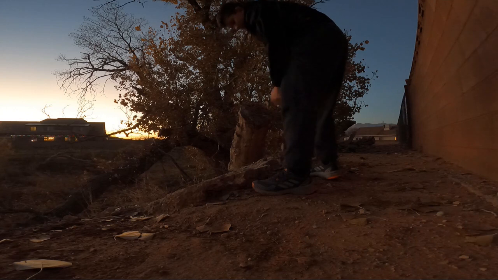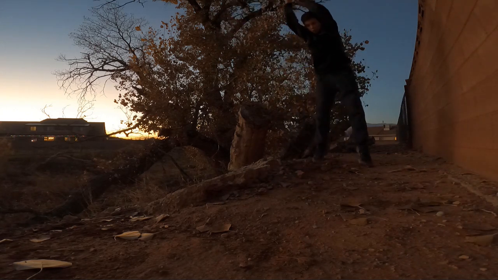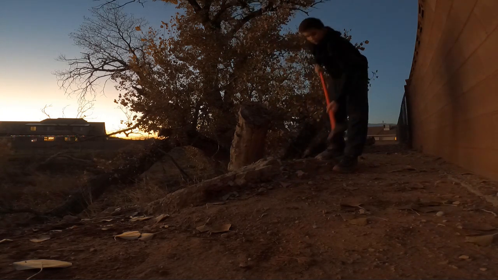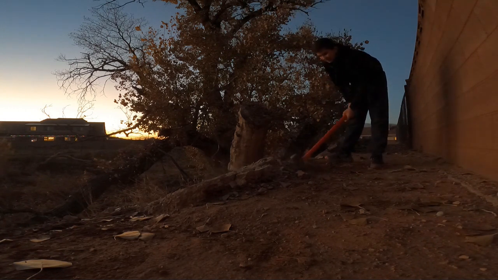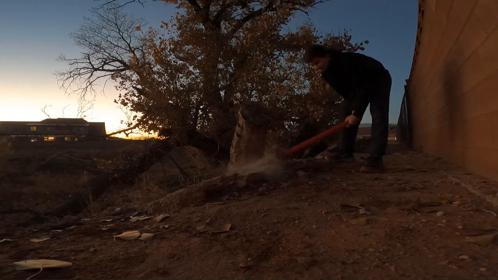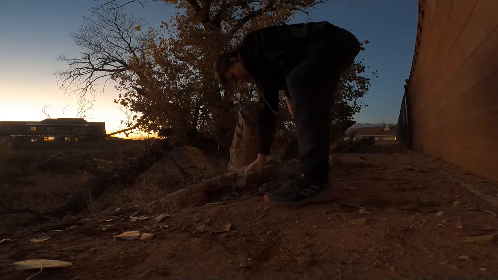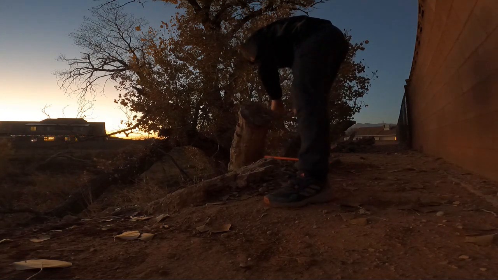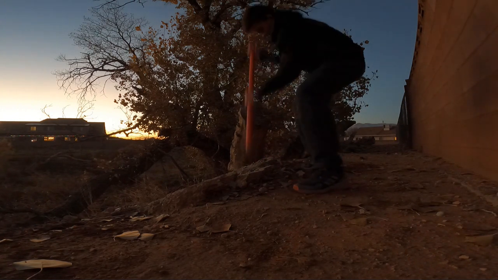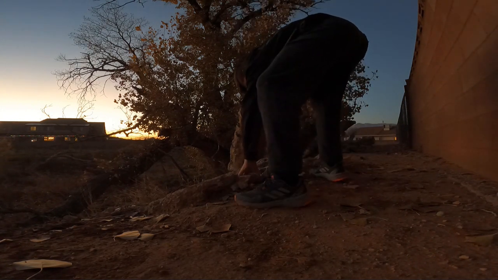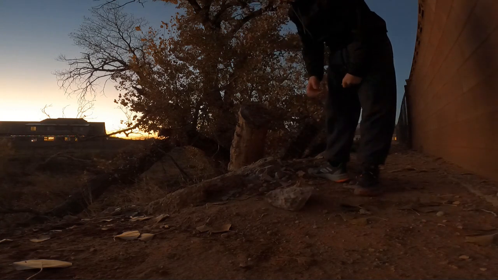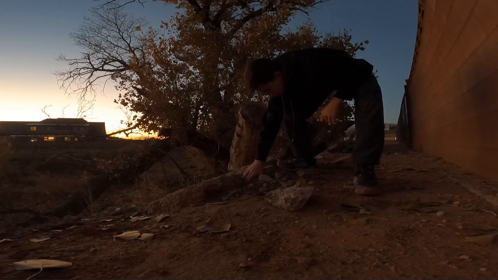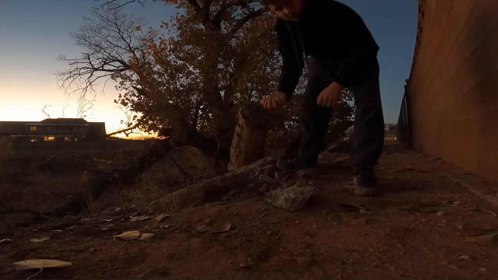We're almost there. There we go. Eroded, broken down into a bunch of smaller sediments.